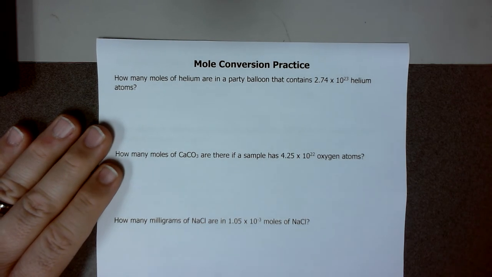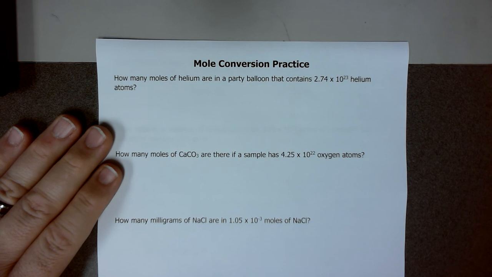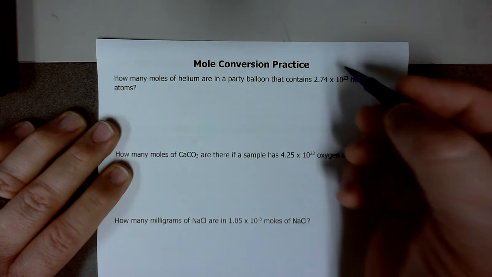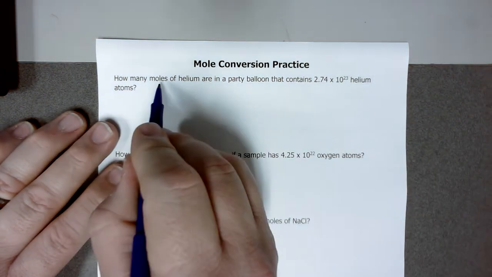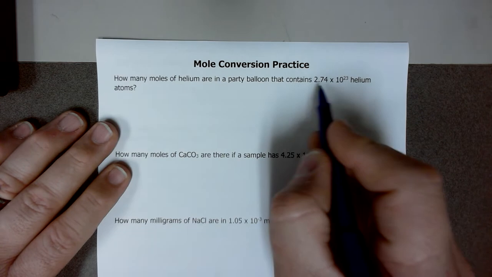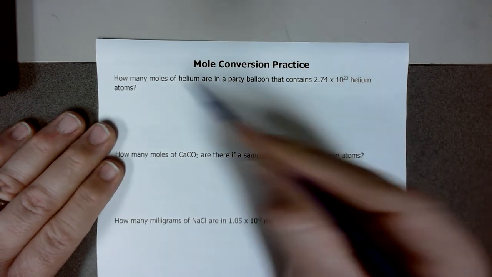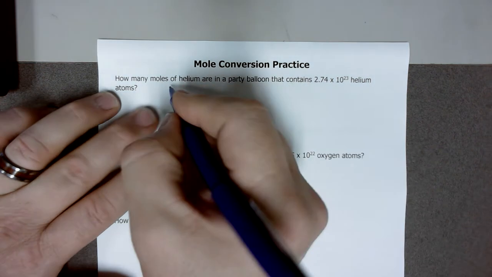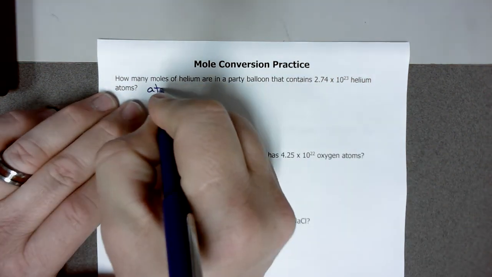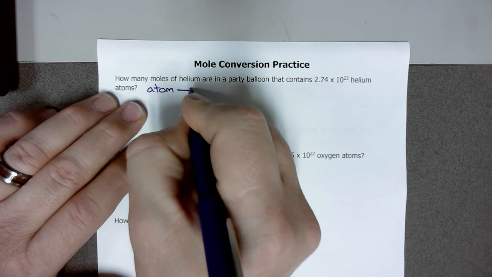The first thing I like to think about is drawing a pathway of what I need to be doing to do the conversions. So I do realize it says how many moles of helium are in a party balloon that contains 2.74 times 10 to the 23rd helium atoms. So I am going to go from atoms to moles.